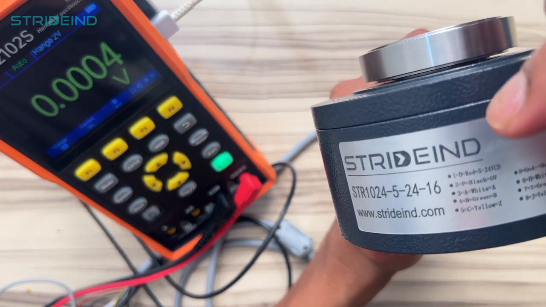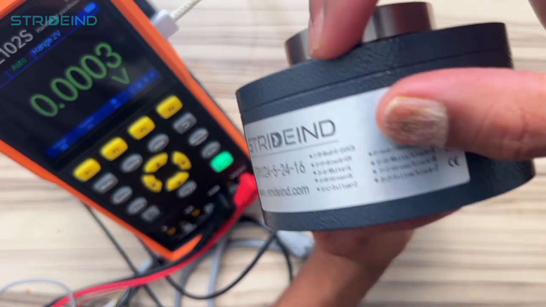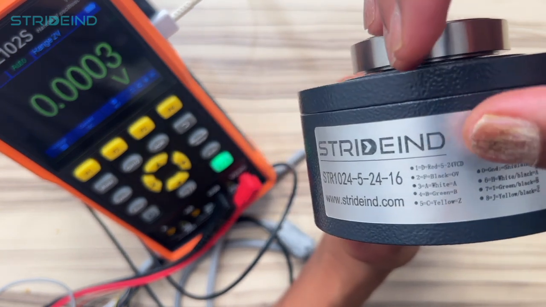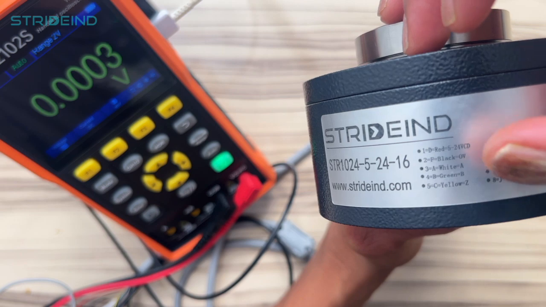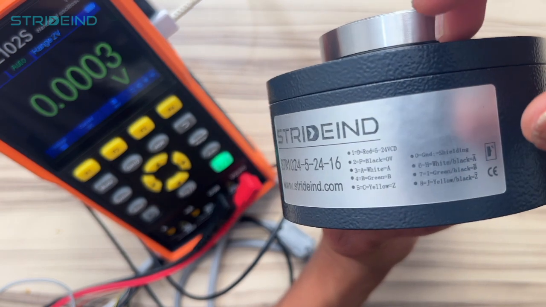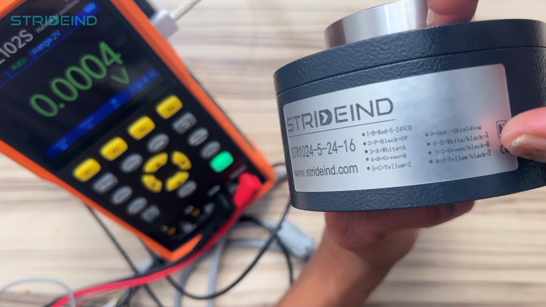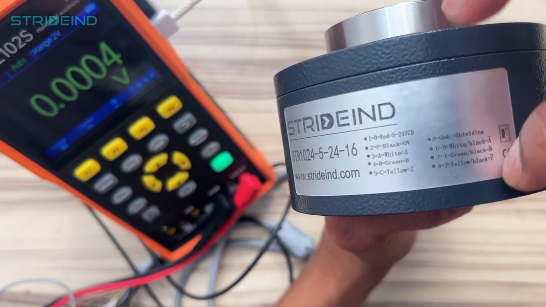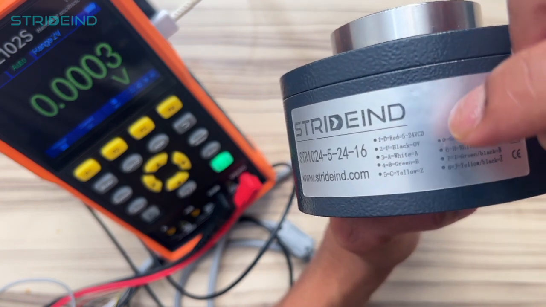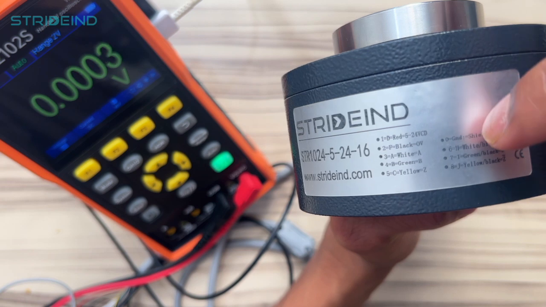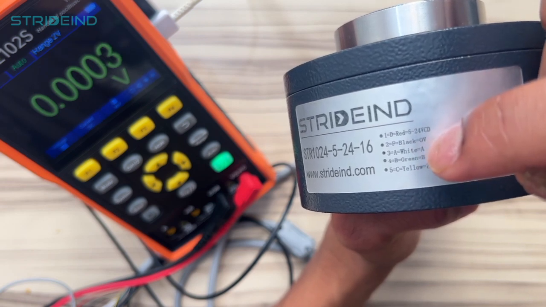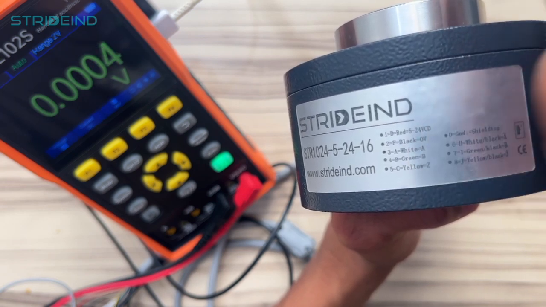You can see the connections here. You have your 24 volt in, 0 volt, channel A, channel B, channel Z, channel A negative, channel B negative, channel Z negative. So these are all individual pulses, and today we are going to look at how we can troubleshoot them.